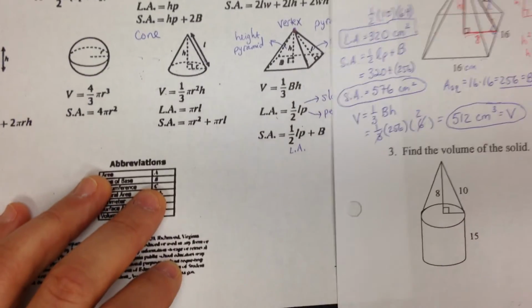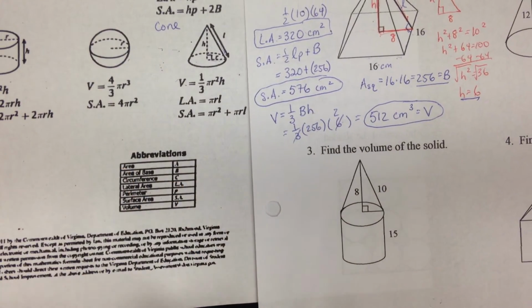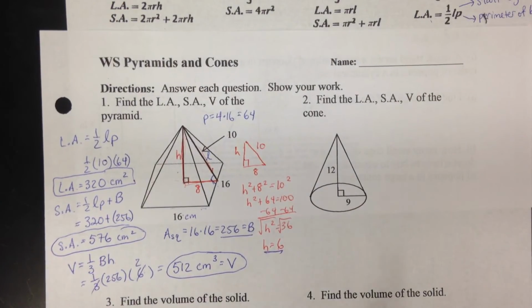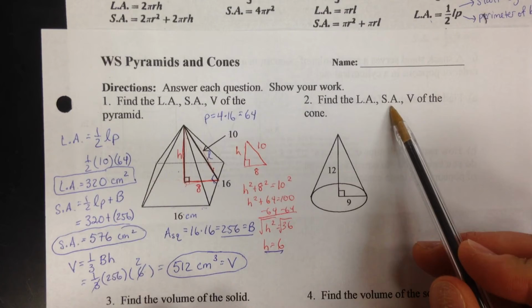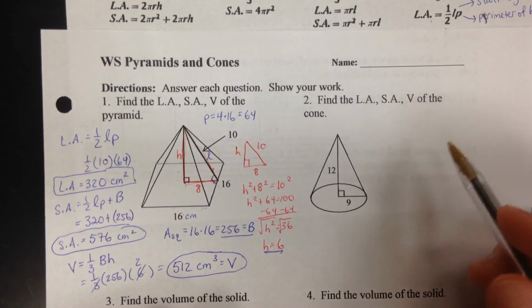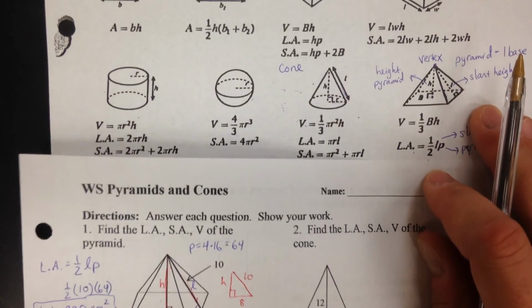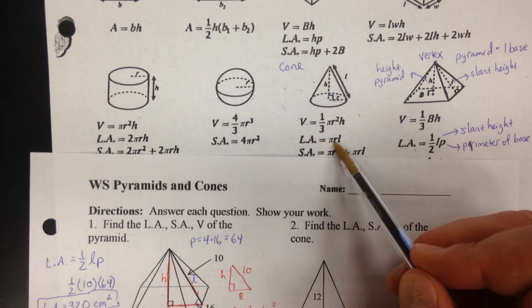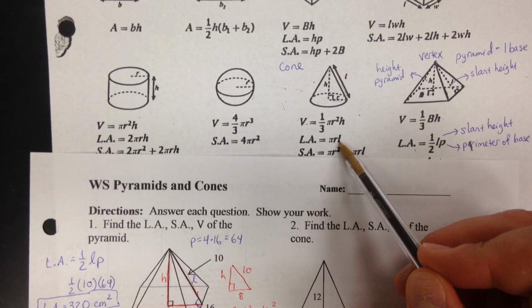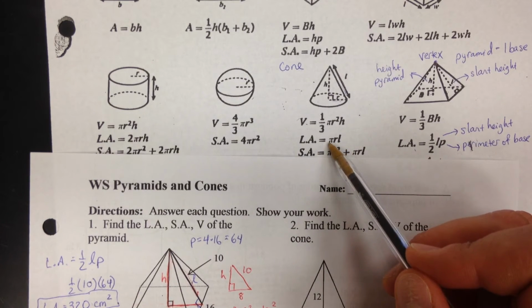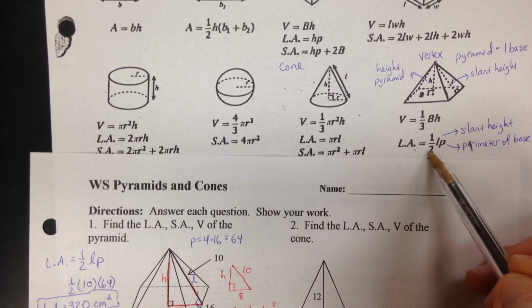So here are your formulas. So let's go ahead and use those. And we'll do the second example on the worksheet. So find the lateral area, surface area, volume of the cone. So lateral area for a cone is pi times radius times slant height. Now you'll notice we don't have the 1/2 like we did with the pyramid.